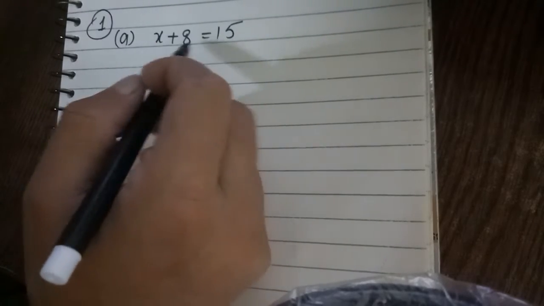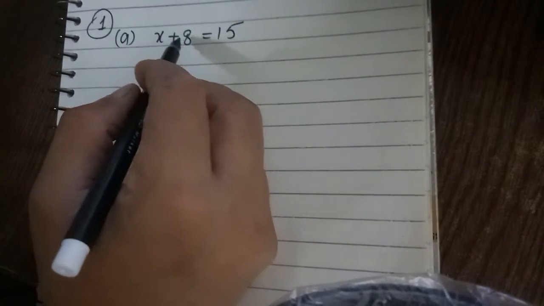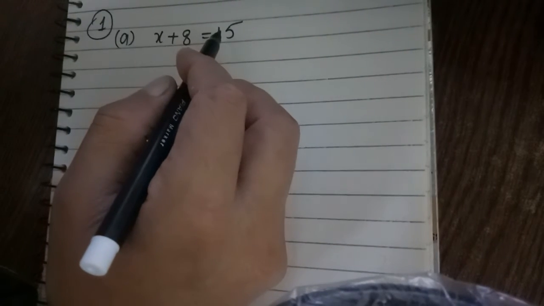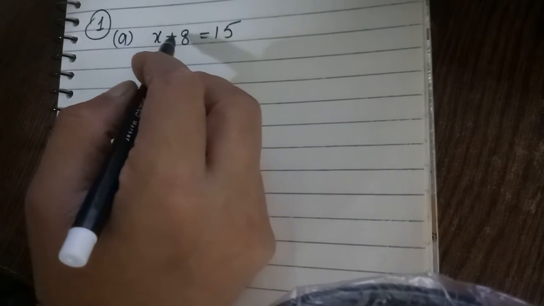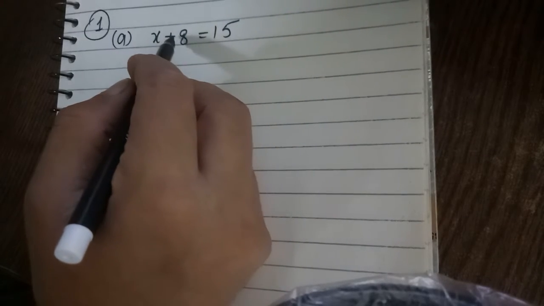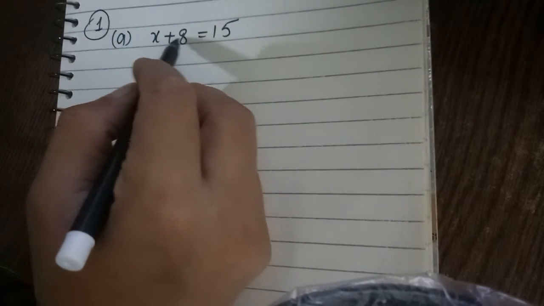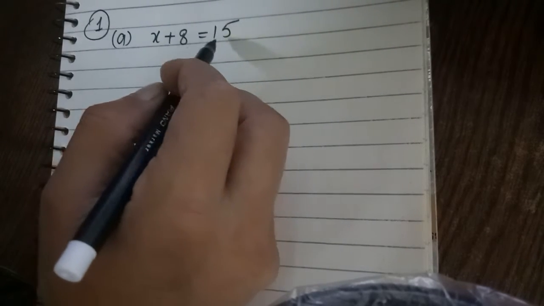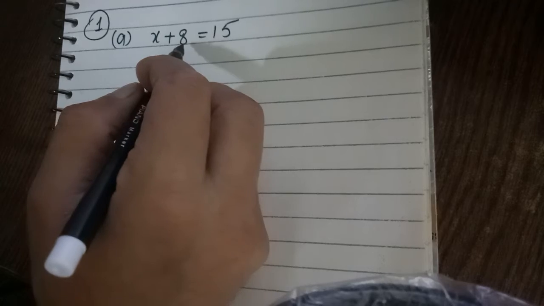So how to find the value of x? We just have to shift this 8 towards the right hand side, or remove this 8 from the left hand side. So how to remove it? As you can see, this 8 is being added here. So if we subtract 8 from both sides, this 8 will be cancelled out.